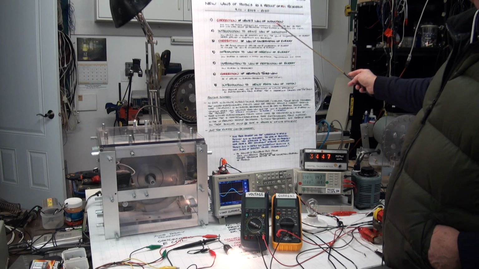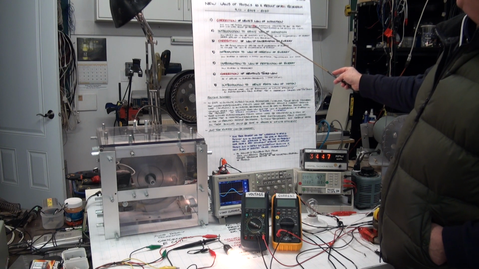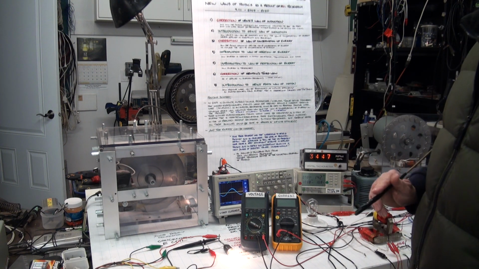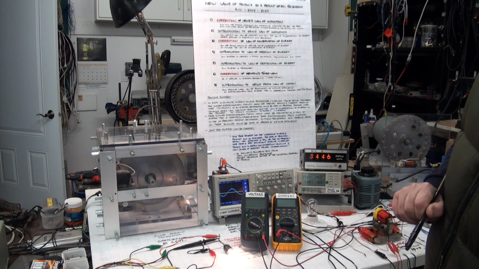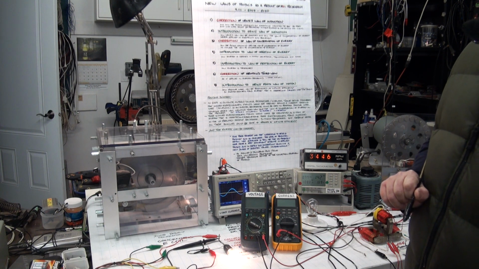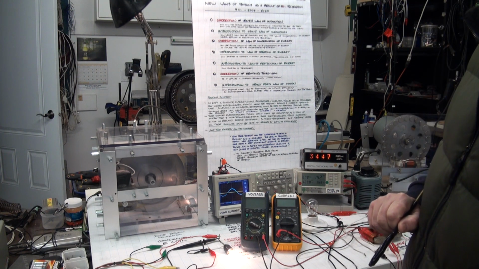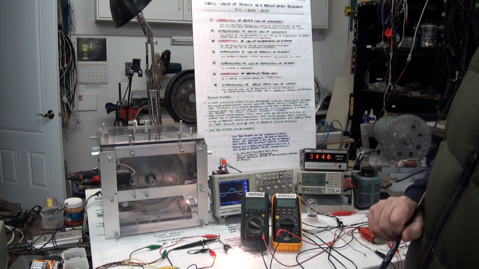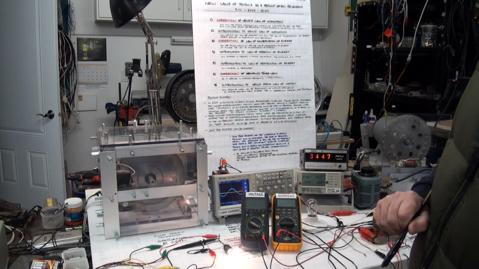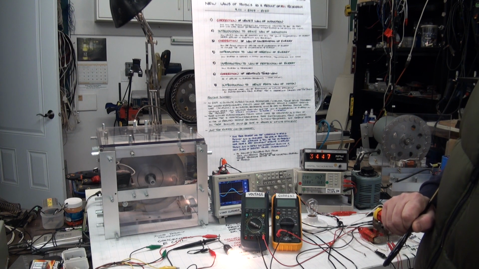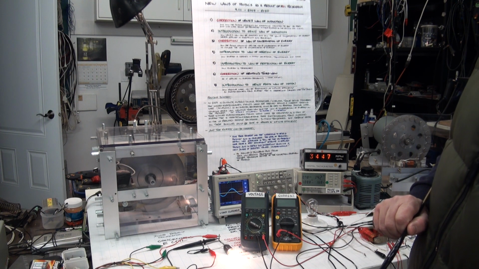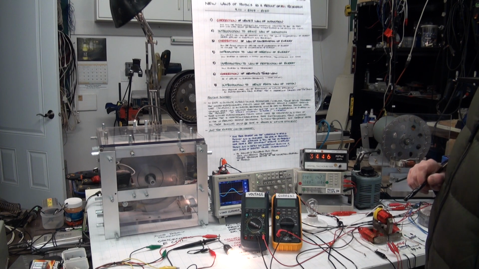So Lenz's law is incorrect in the sense that it doesn't identify electromagnetic field energy as being created, and it doesn't identify negative work being performed by that electromagnetic field energy.